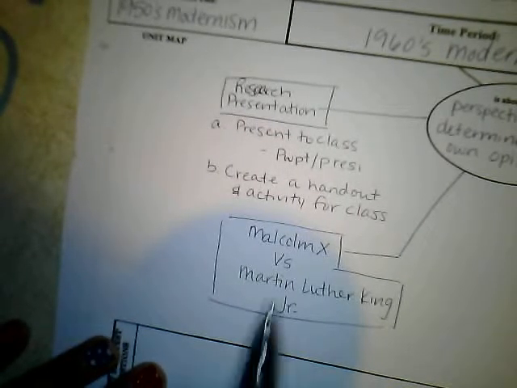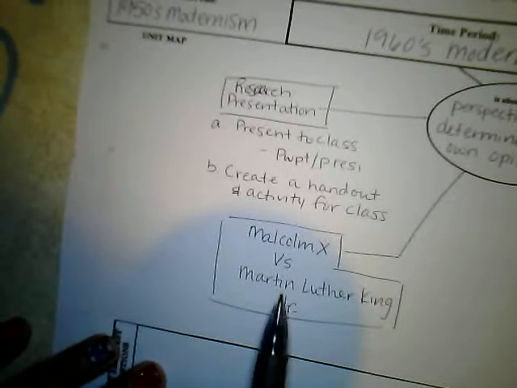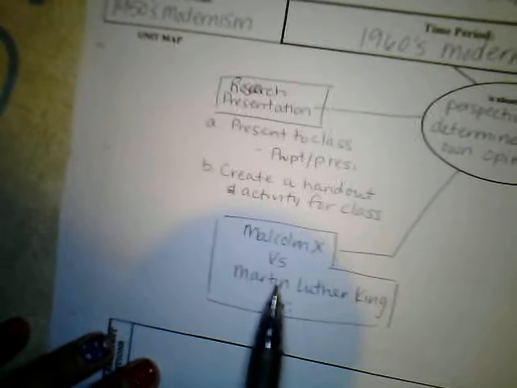So this is what we'll be focused on with tomorrow's lesson, tomorrow's discussion. But let's move forward so you guys can know the rest of the unit.